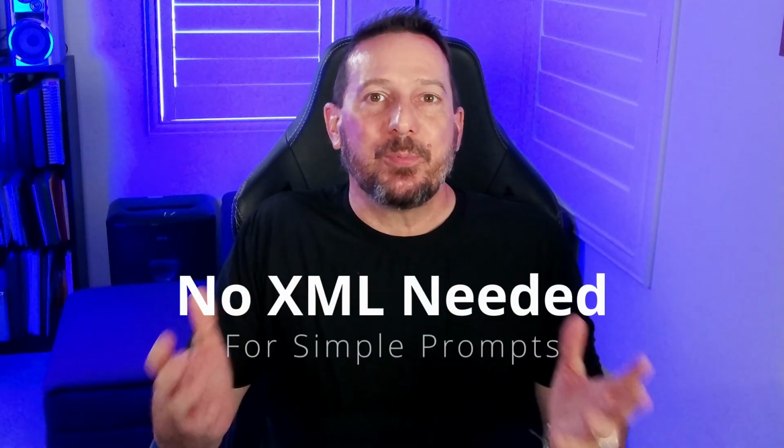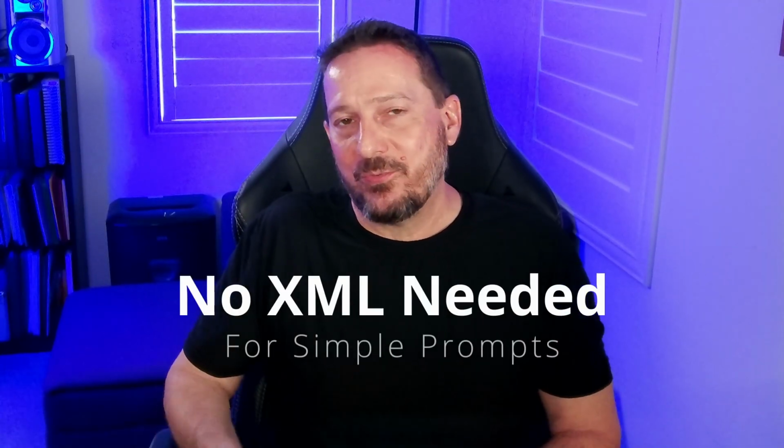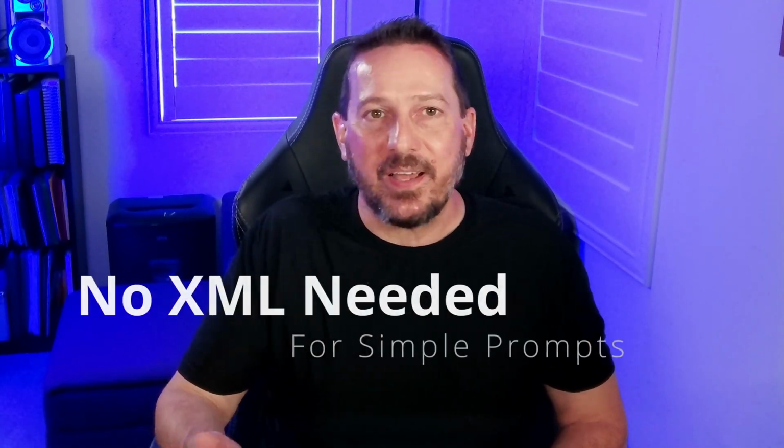So there are 3 things to walk away with today. First, XML tags are just labels. They're not code, it's not a technical skill. It's just a way of telling AI what role each piece of your prompt plays. Second, simple prompts on contained tasks don't really need XML, and that's fine. Modern AI can handle clean natural language perfectly fine. XML earns its place when prompts get complex, reusable, or automated.